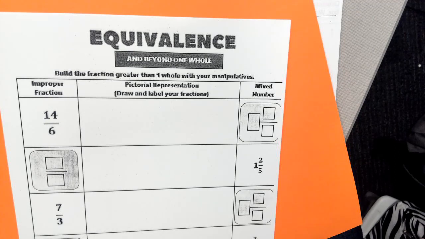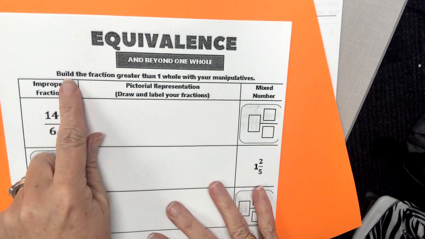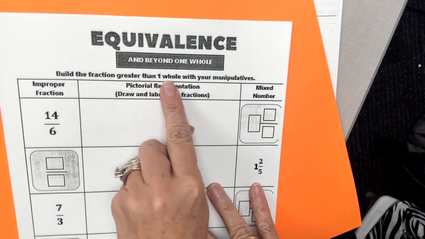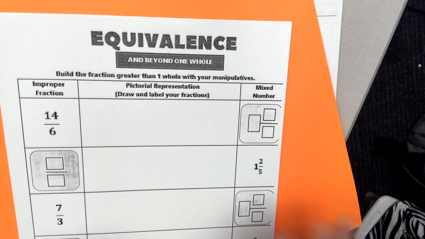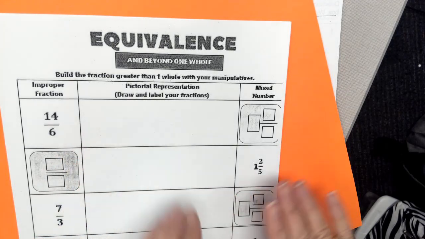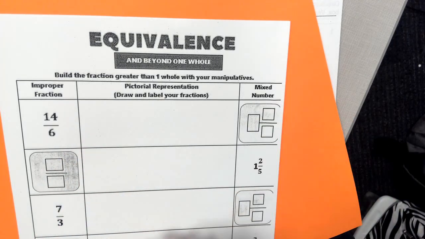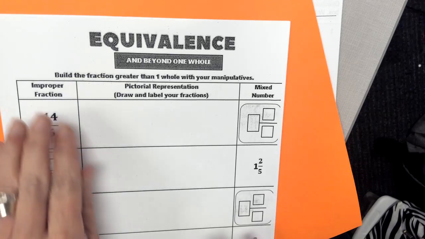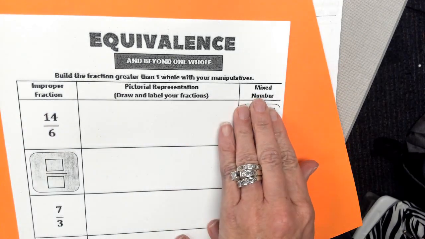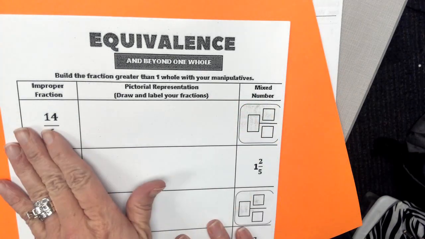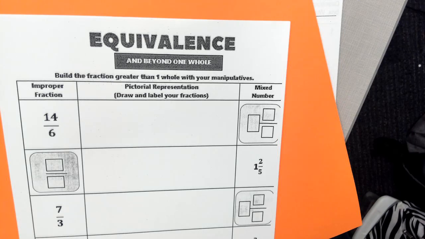Okay, so if you're watching this video, then you were probably absent when we talked about equivalence. And what we're going to be doing today is looking at fractions that are greater than one whole. And we're going to start out drawing some picture representations and then finding some mixed numbers or finding the improper fraction equivalent. What you need to remember is that improper fractions and mixed numbers are the same amount. They are equivalent to each other.